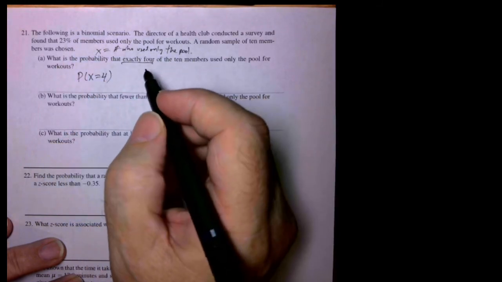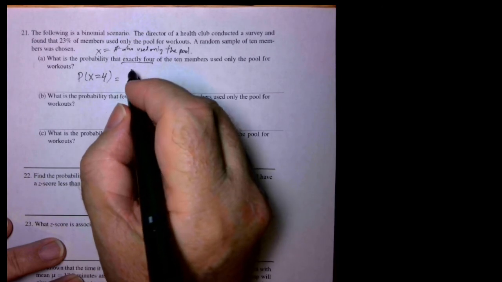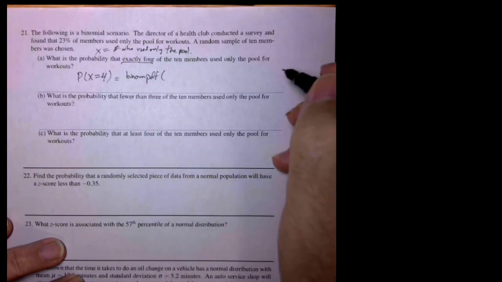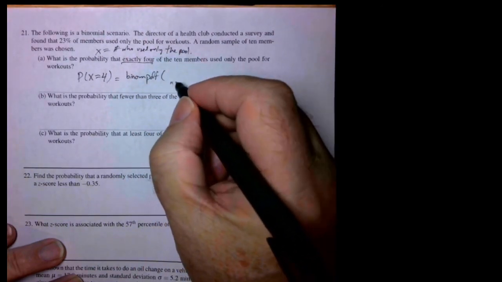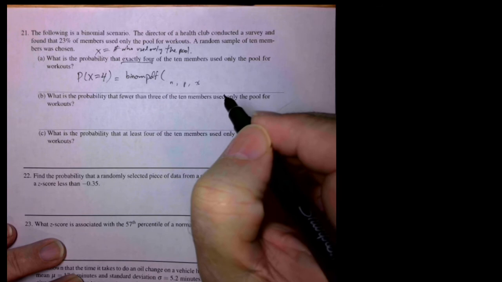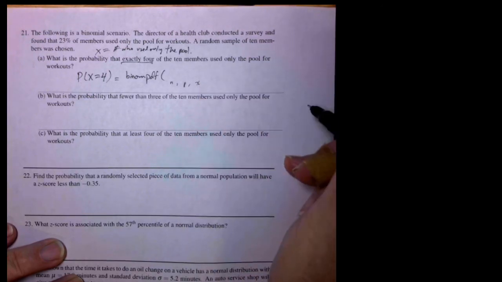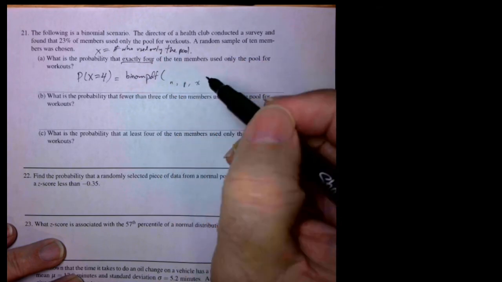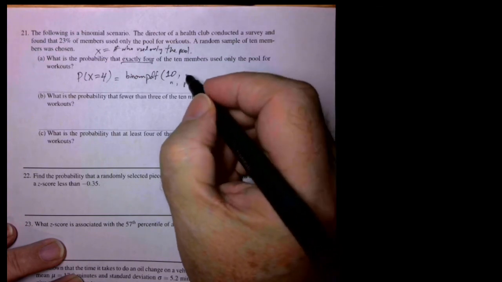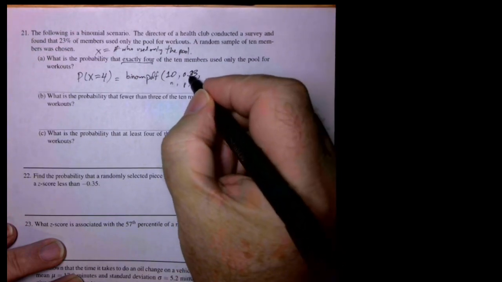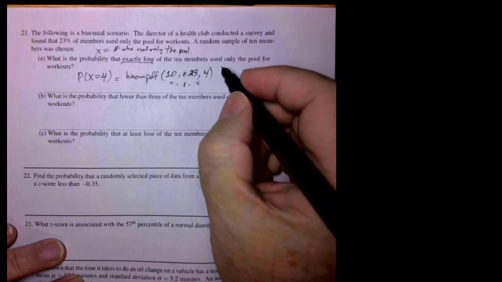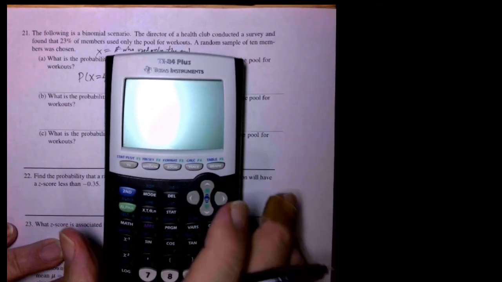Since I'm looking for the probability that X is exactly equal to something, I'm going to be using binomPDF. And these all have the same kind of inputs: N, P, X, where N is the number of trials, P is the probability of success on any one trial, and X is the number of successes we're interested in. So we have 10 trials, we pick 10 members. P is 0.23. And then we want the probability of exactly 4 successes, so it's 4 right there. And so we take out our trusty calculator.